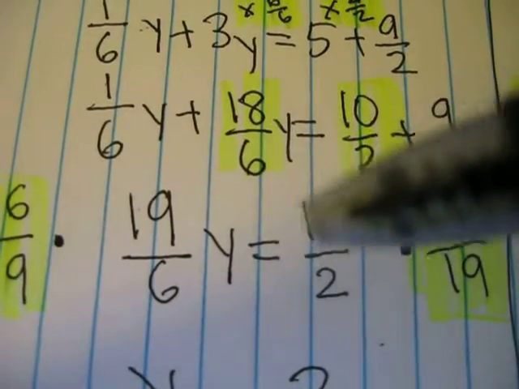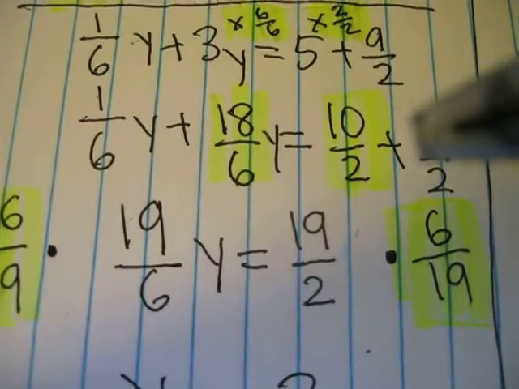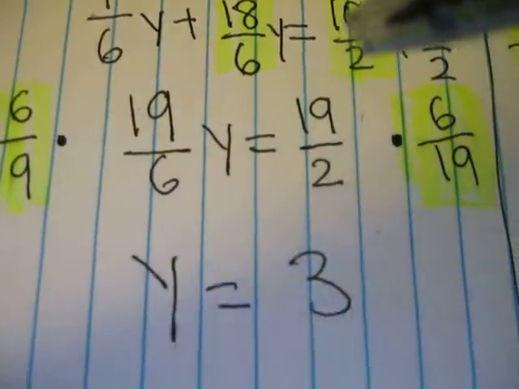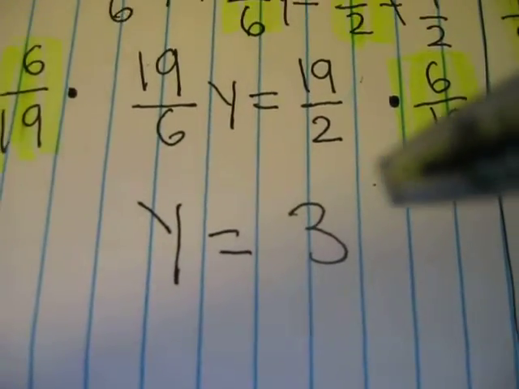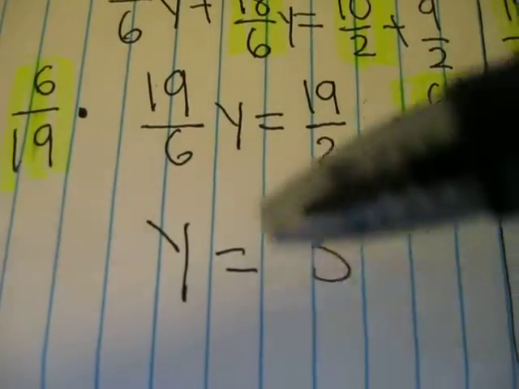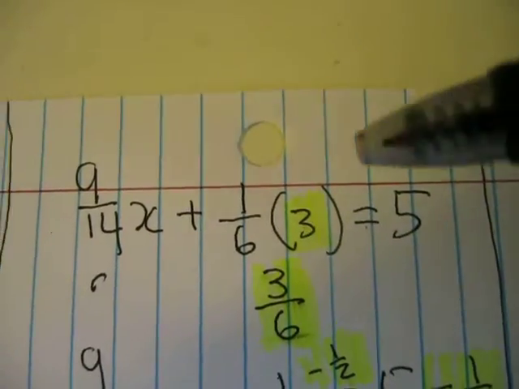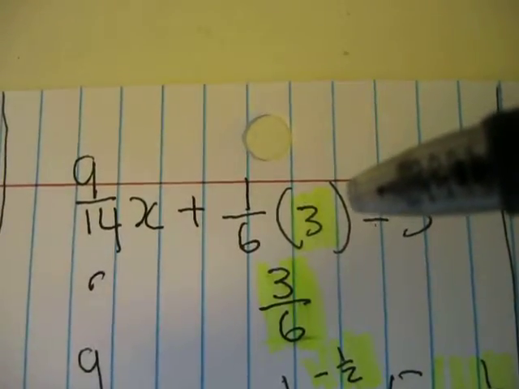To get our variable, we divide. So we multiply by the reciprocal, 6/19, on both sides, which gives us y = 3. Now we plug 3 into our first equation, and we solve for x.